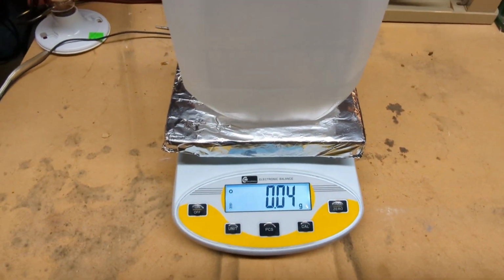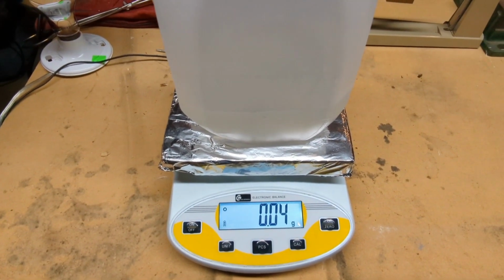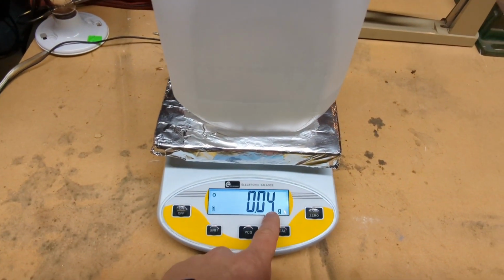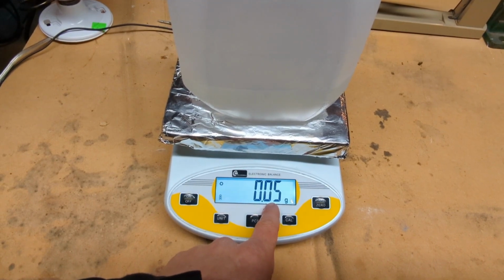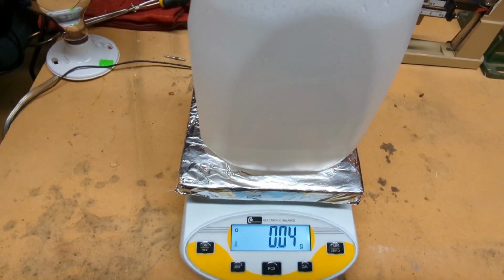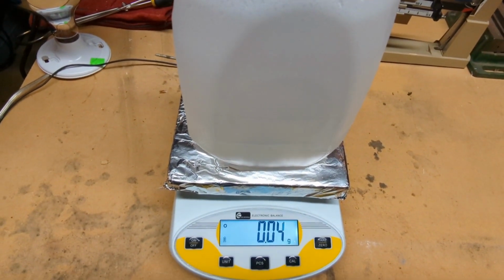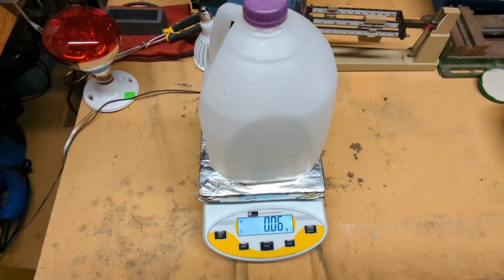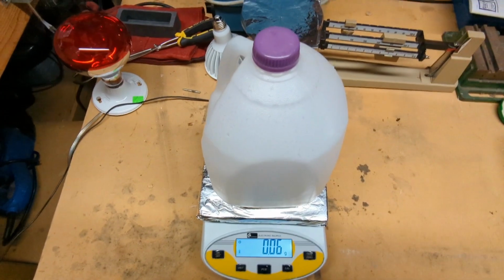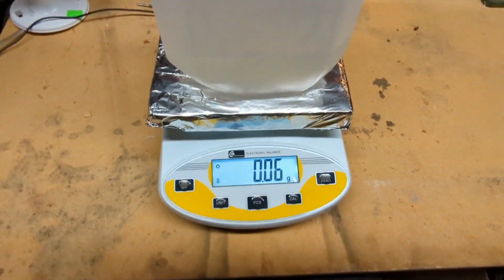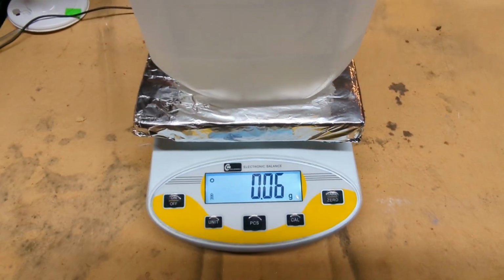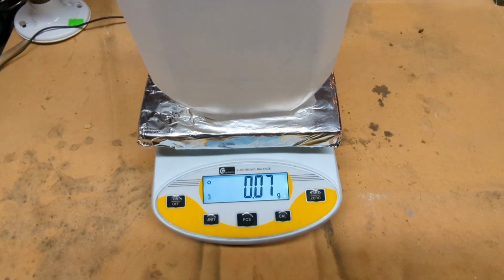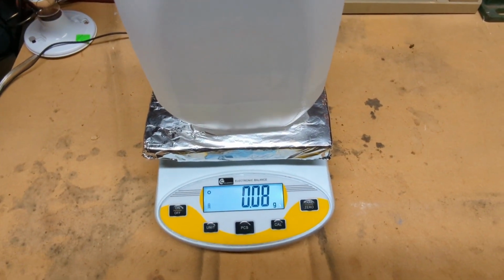It is not changing a volume that would be enough to account for the difference in weight. So you see there it's actually gaining a little bit. So it's reading 60 milligrams over 0.